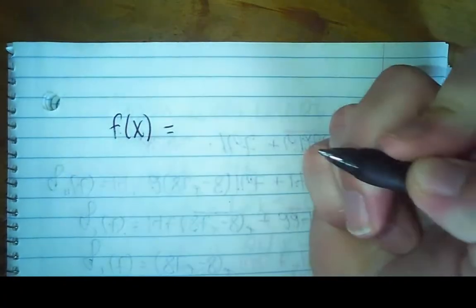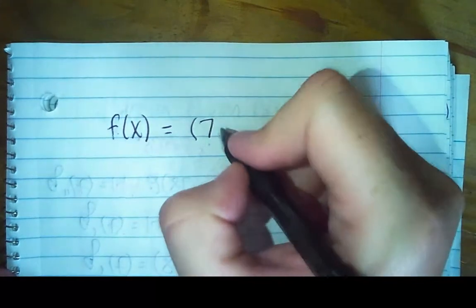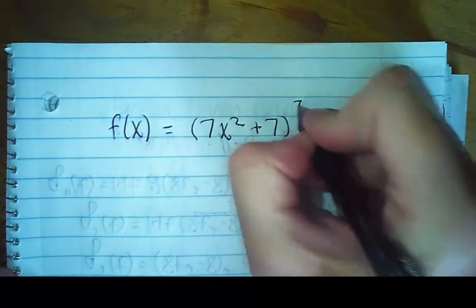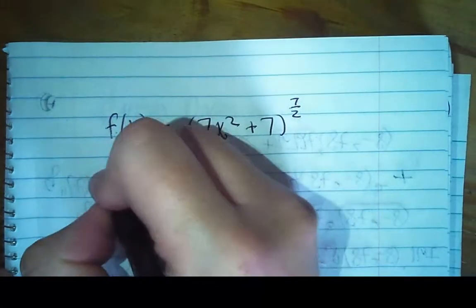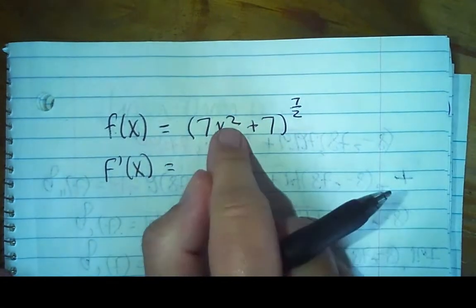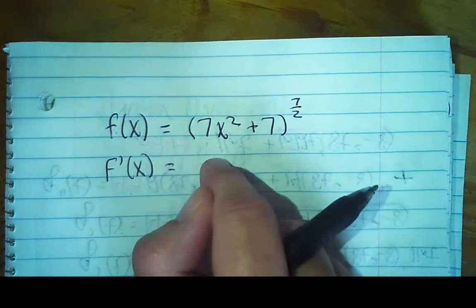All right, so let's practice some more. We're doing higher order derivatives, and we're having to practice chain rule, product rule, all that kind of stuff in the process. So I have 7x squared plus 7 raised to the 7/2. My bigger picture is I've just got a single chunk raised to the 7/2 power, so I'm going to have to use the power rule and the chain rule.